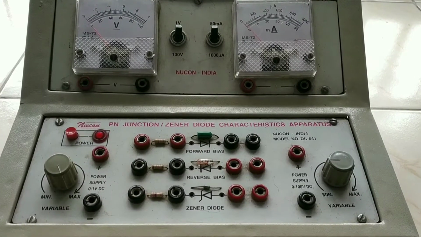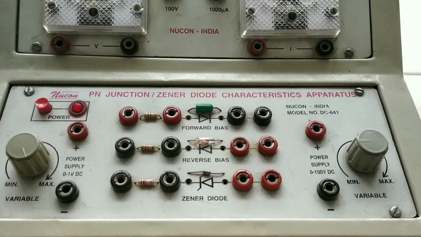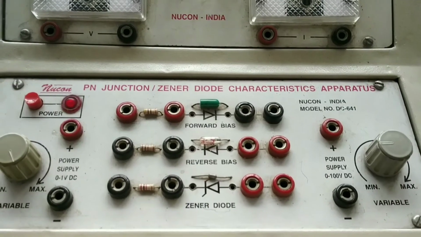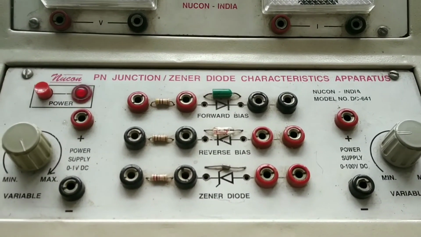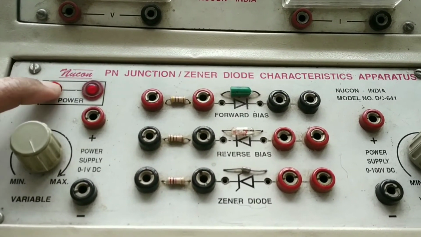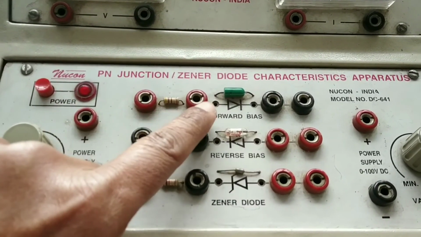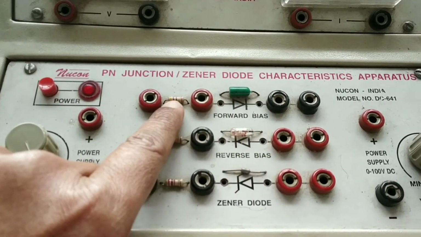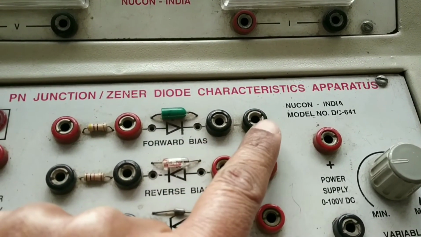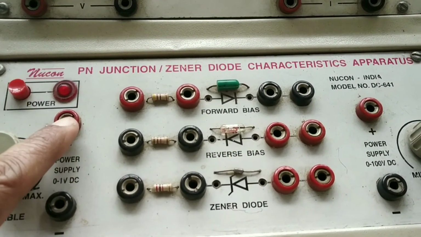This is an apparatus which is used to study the current voltage characteristic curve of a PN junction diode, both in the forward biasing as well as in the reverse biasing. This apparatus is called the Junction Diode Characteristics Apparatus. This is the push button, which is actually the power button. These two represent the P sections. Here the connectors are to be attached. This is a diode, and again these two represent the N section. Here again the connectors are to be attached as per the diagram.